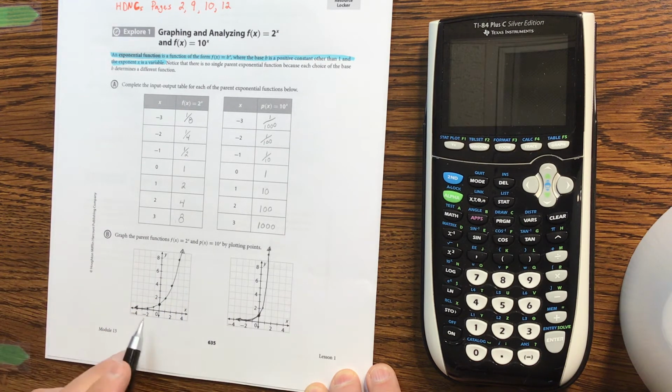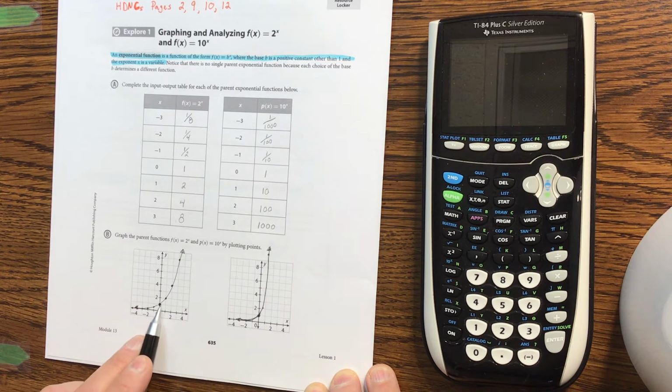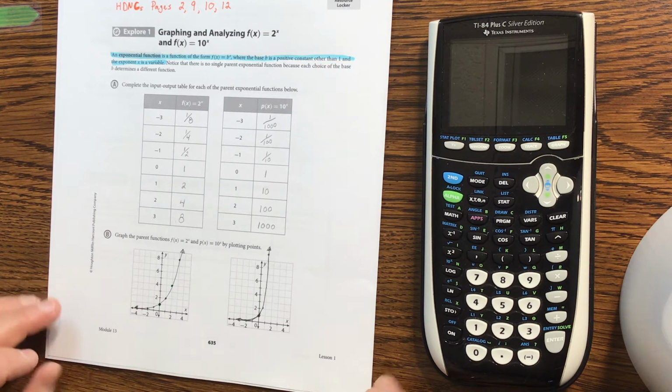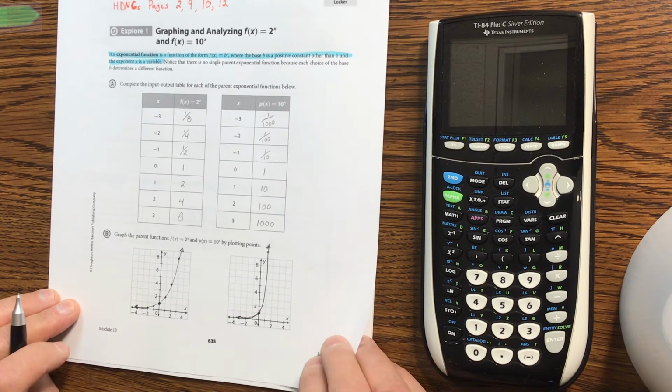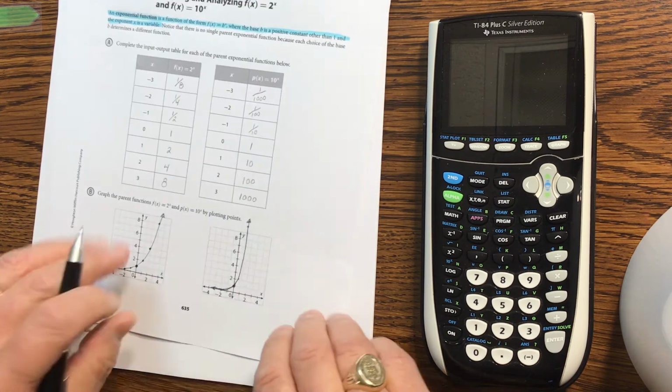But the output, as I start plugging in numbers like -5 and -6, gets closer and closer to y equals 0, and it never touches it. So the domain in this case is all values of x, but the output will never reach y equals 0. We'll remember that as a horizontal asymptote. You'll probably remember that one.